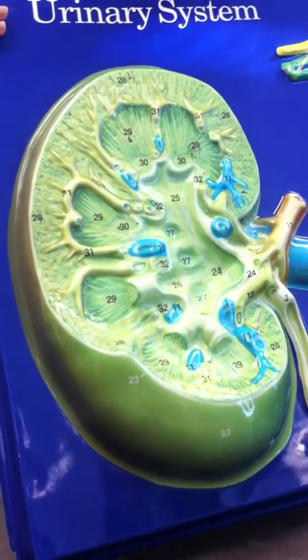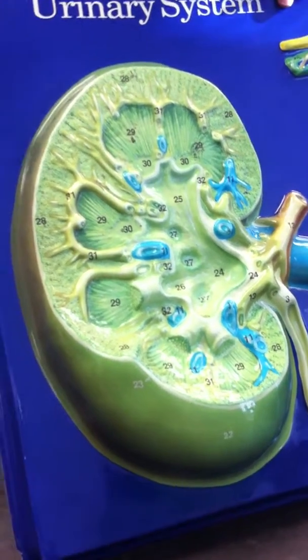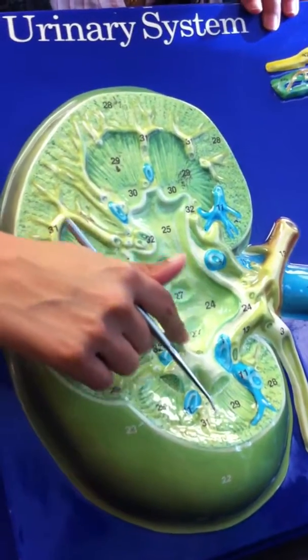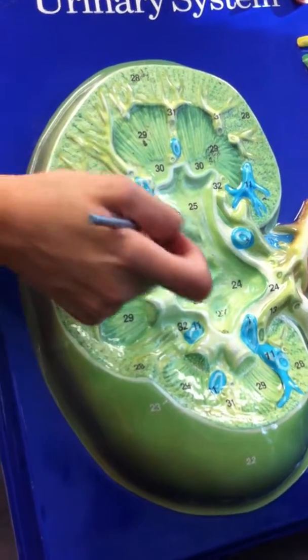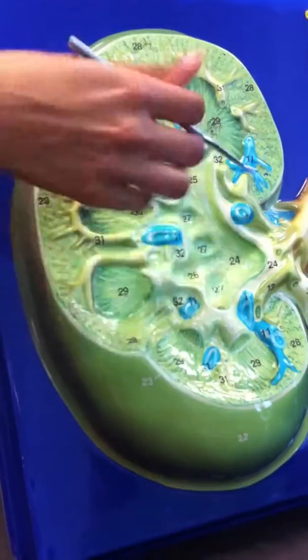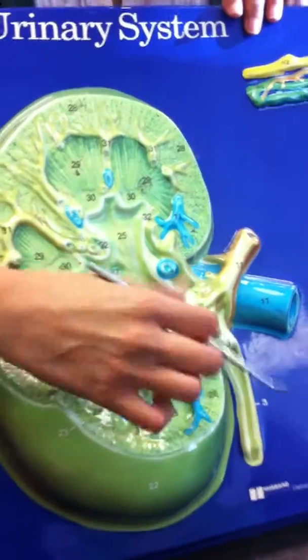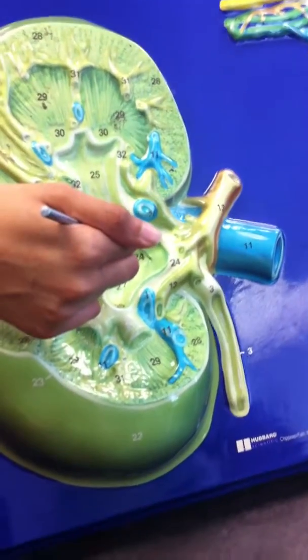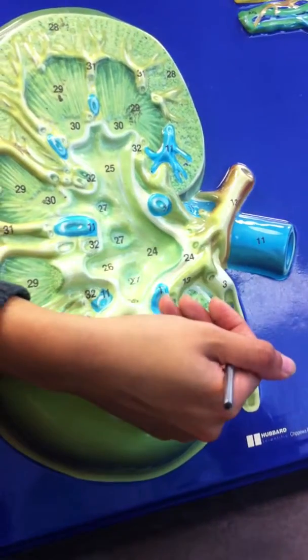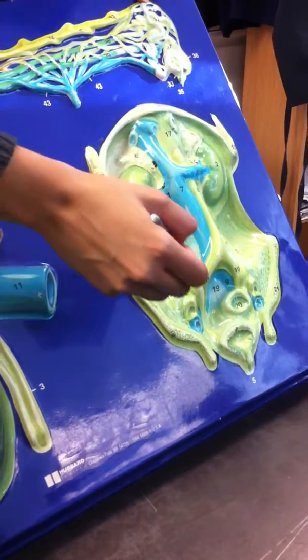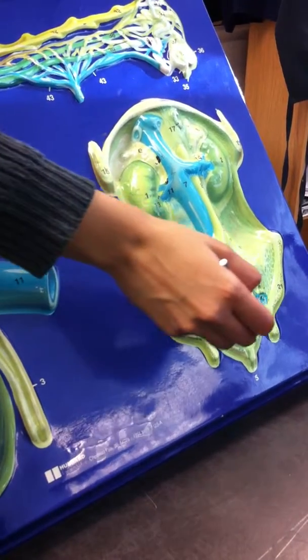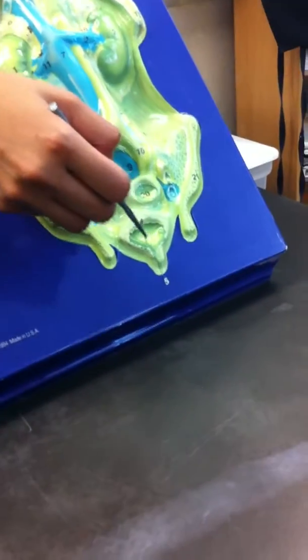That is the minor calyx. The finger-like projections are the minor calyx, which gets collected into the major calyx, number 27 here. Each major calyx together opens up into a common region called the renal pelvis, and the renal pelvis further opens into the ureter. What comes out of the kidneys is the ureter, and it connects to the urinary bladder.